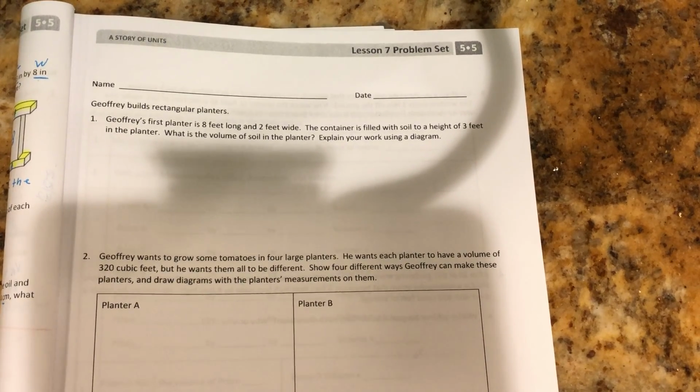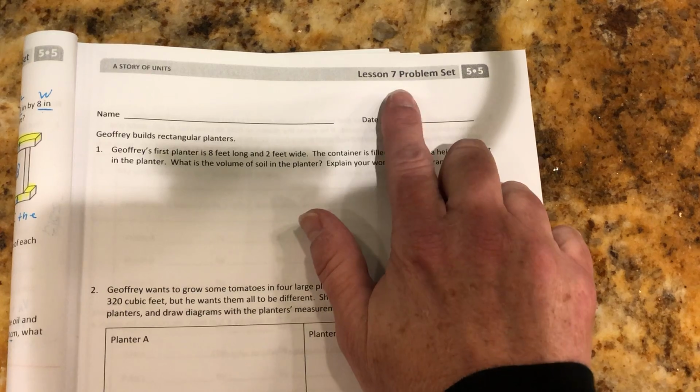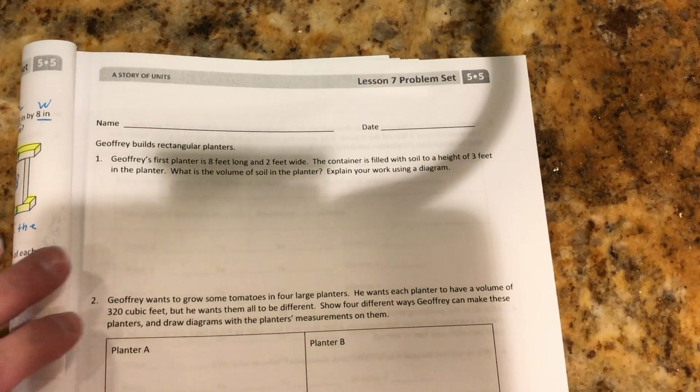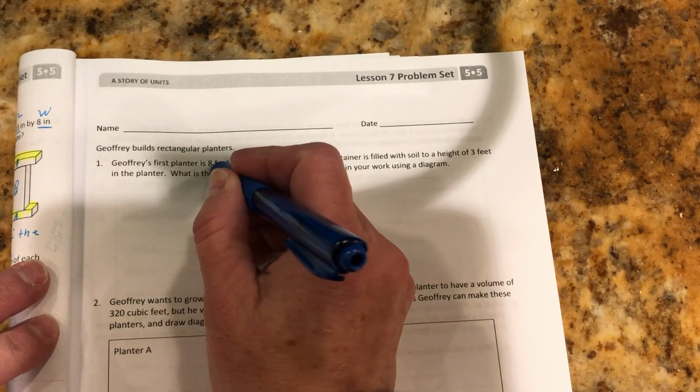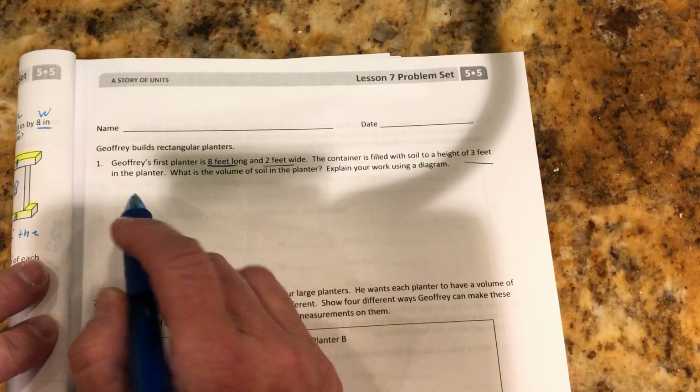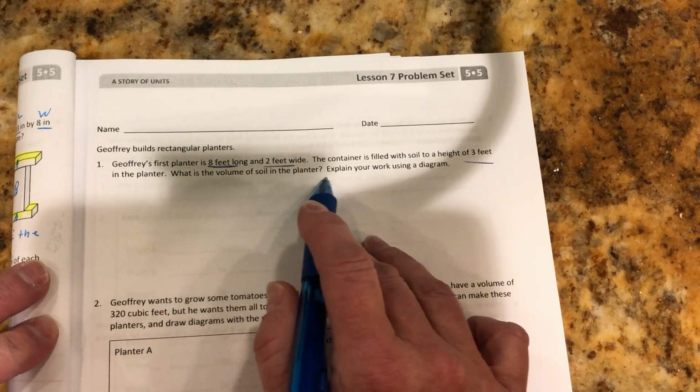This is problem set module 5, lesson 7. So number 1 says, Jeffrey's first planter is 8 feet long and 2 feet wide. So we have 8 feet long, 2 feet wide. The container is filled with soil to a height of 3 feet in the planter. What is the volume of the soil in the planter?